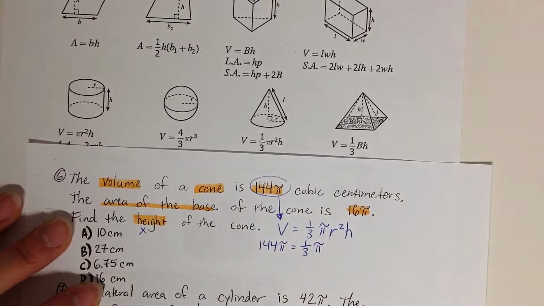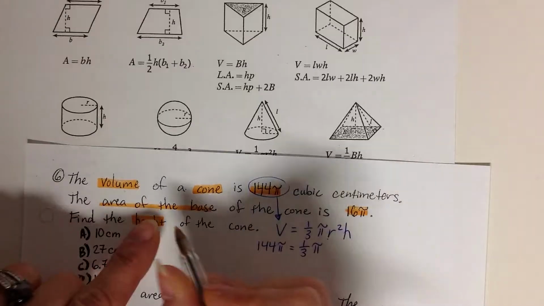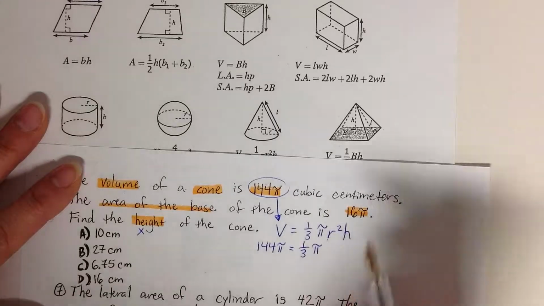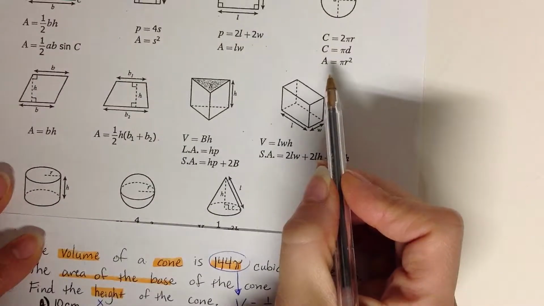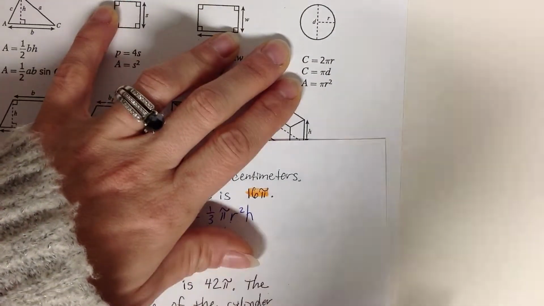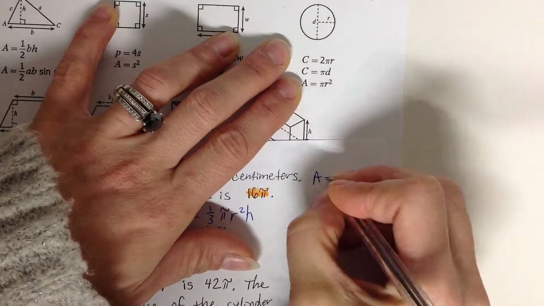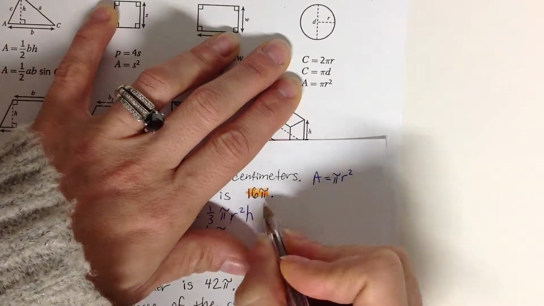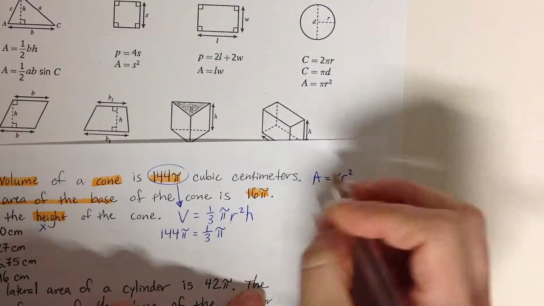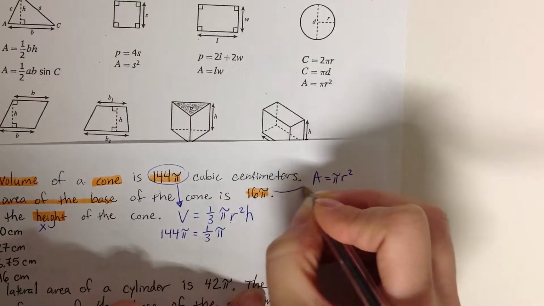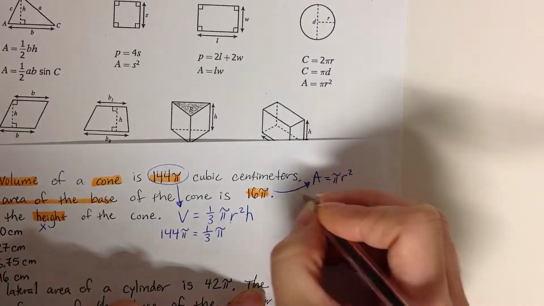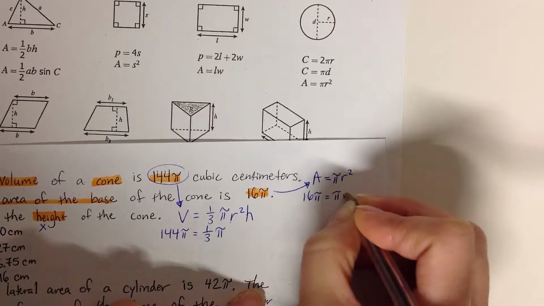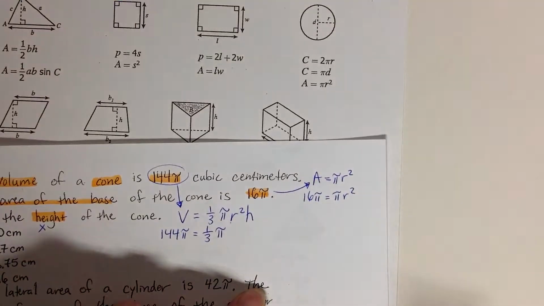Now I think the majority of students aren't going to do it that way, so area of the base. 16 pi is the area of the base, so I'm going to come up here to my area of a circle. And I'm going to put 16 pi in for the area of my base, my circle. So 16 pi, and now I can solve for radius.